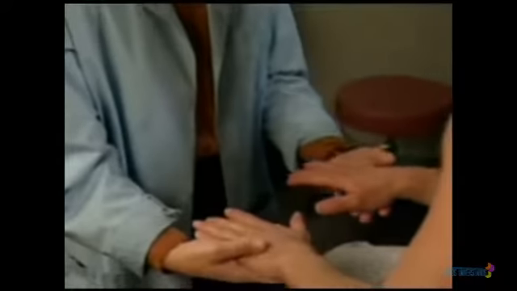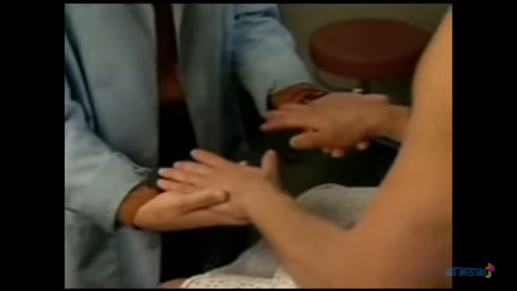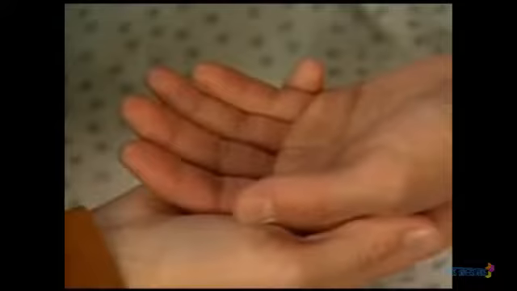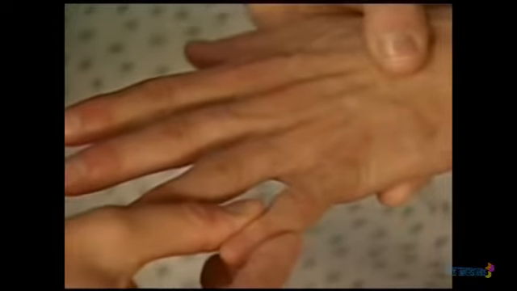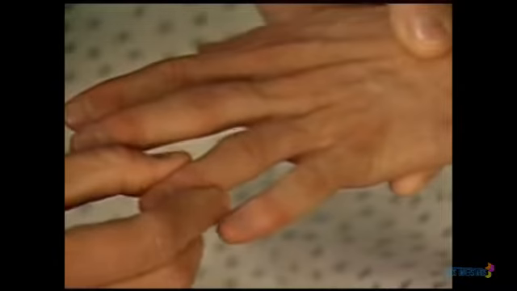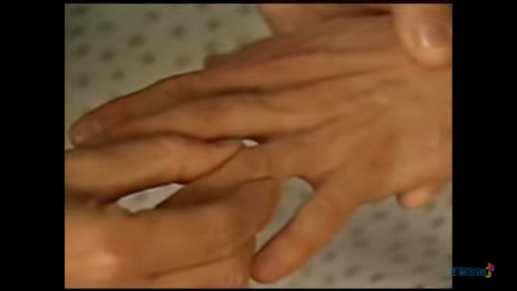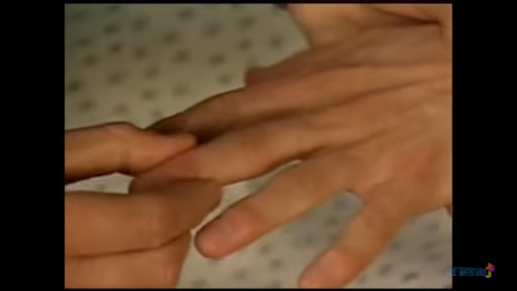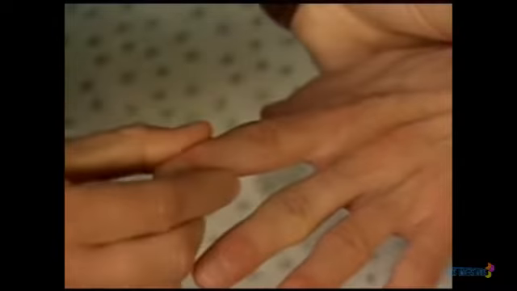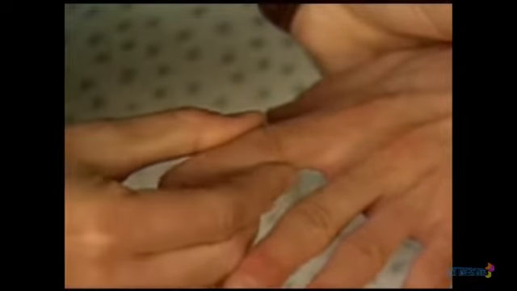Inspect the patient's hands and wrists, noting any swelling, redness, nodules, deformities, or muscular atrophy. Now let's check each finger. Palpate the medial and lateral aspects of each interphalangeal joint between your thumb and index finger, noting any swelling, bogginess, bony enlargement, or tenderness. Good.